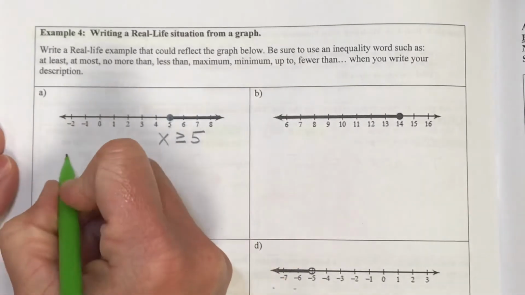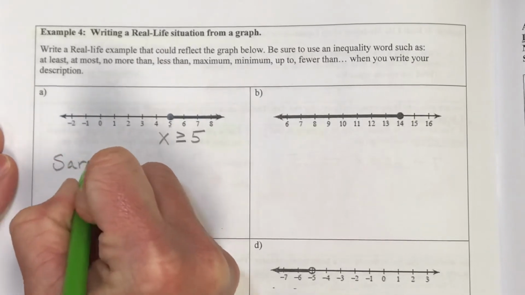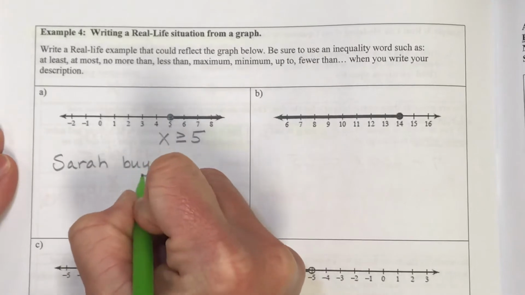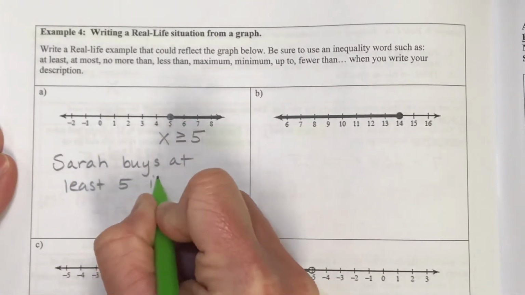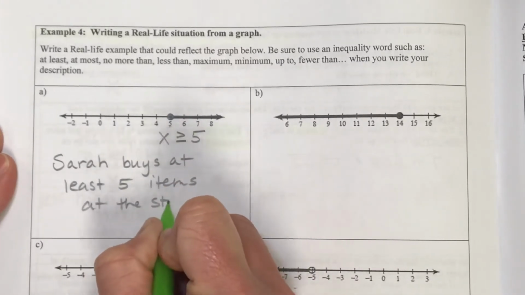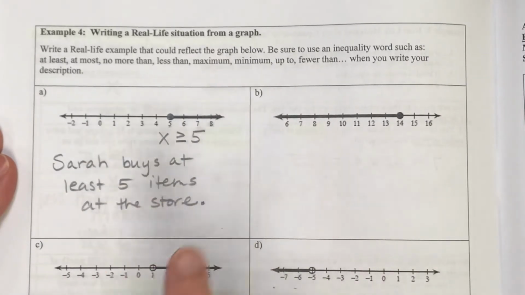So I'm going to write some scenario here. I'm just going to come up with one at random. And I'm going to say there's a girl named Sarah, and she's going to be buying at least 5 items at the store. So if she's buying at least 5 items, she's going to purchase 5 or more.